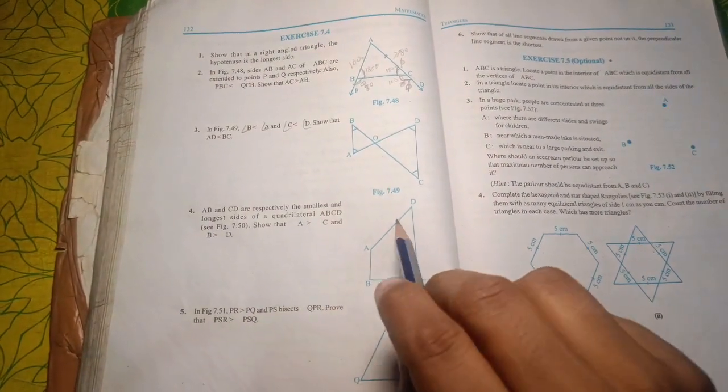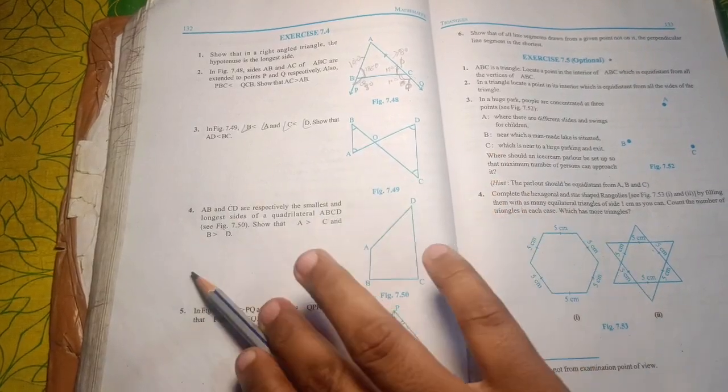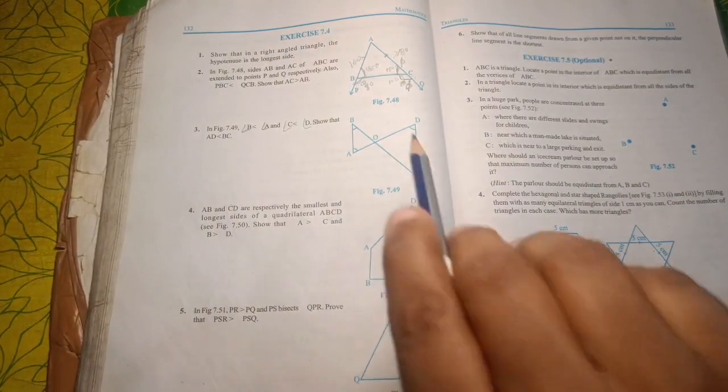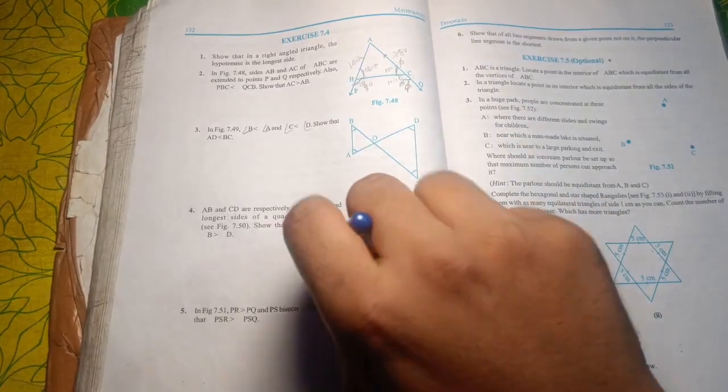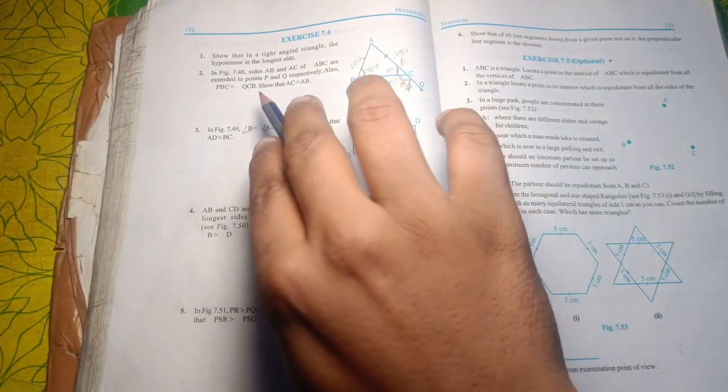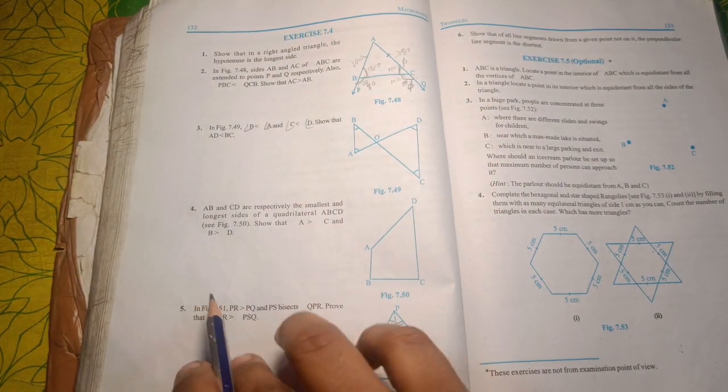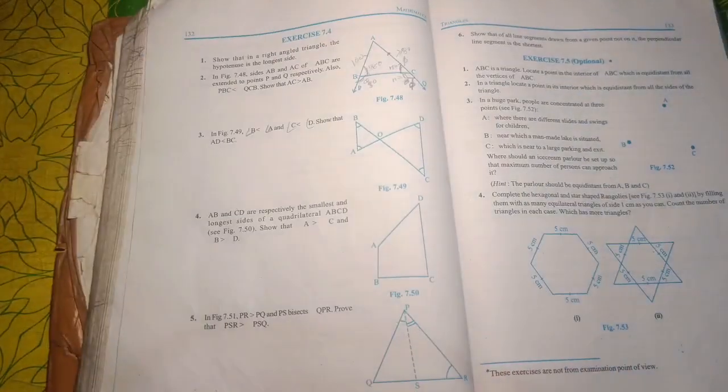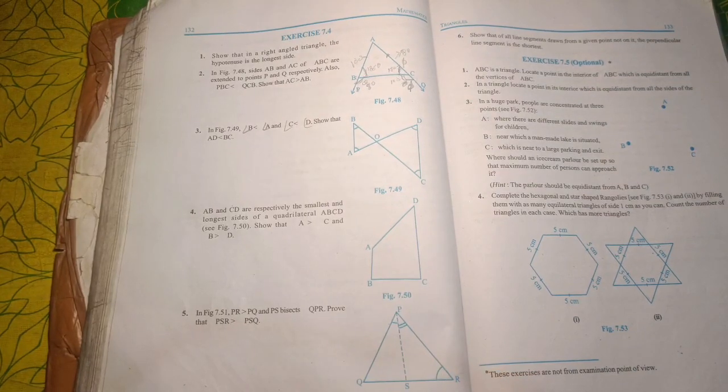The third question is also easy, you can do it on your own. The fourth and fifth, all the questions are easy. If you solve them as I told you in the second question and the earlier example, you will solve all the questions in exercise 7.4.